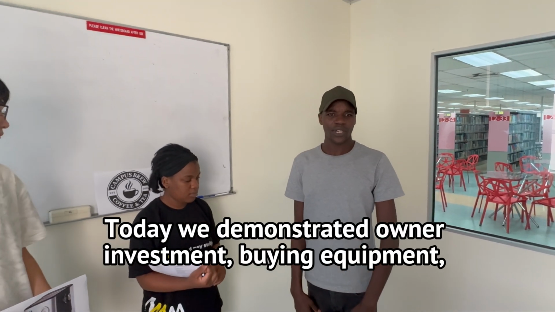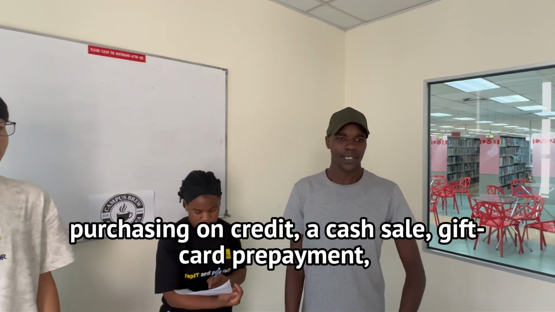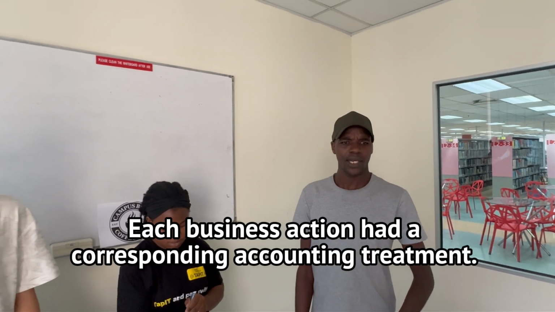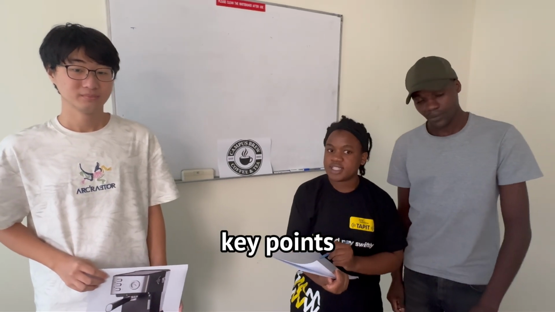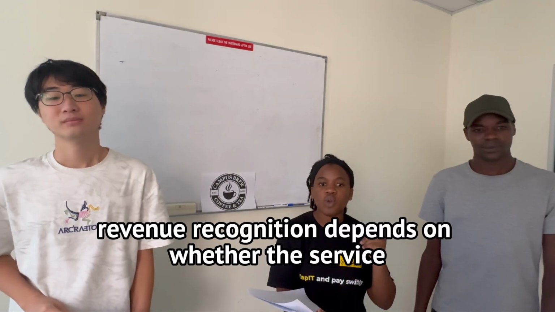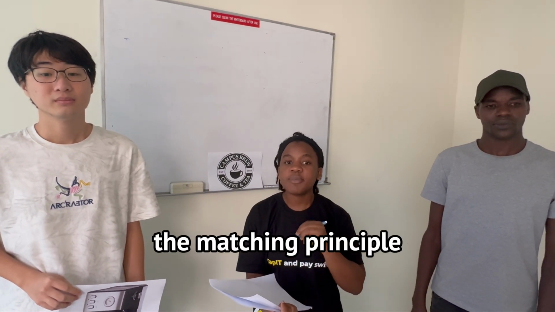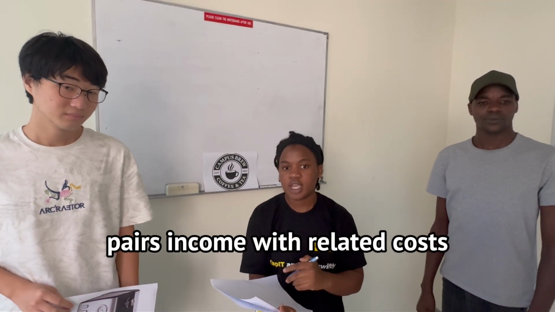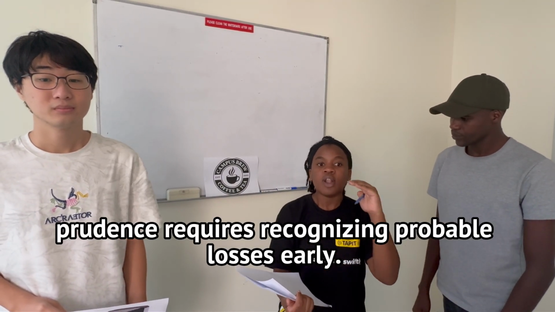Today we demonstrated an investment, buying equipment, purchasing on credit, a cash sale, a gift card payment, and an inventory write-off. Each business action had a corresponding accounting treatment. Key points: revenue recognition depends on whether the service or good is delivered. The matching principle pairs income with related costs. The prudence concept requires recognizing probable losses early.